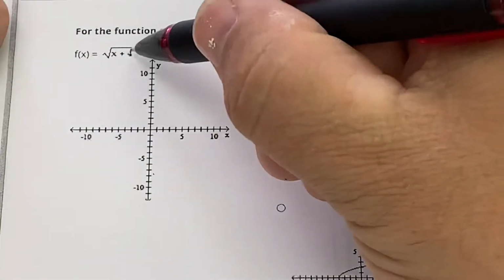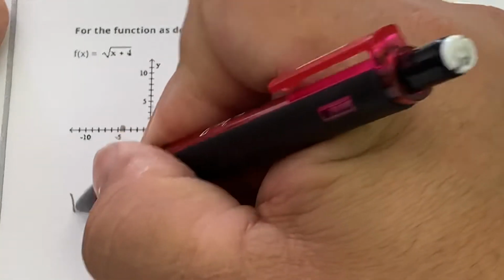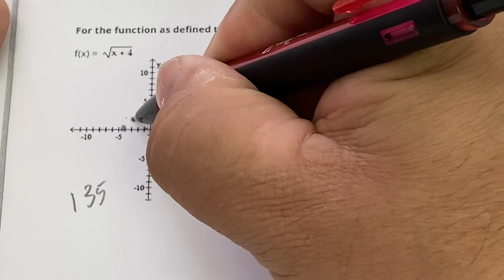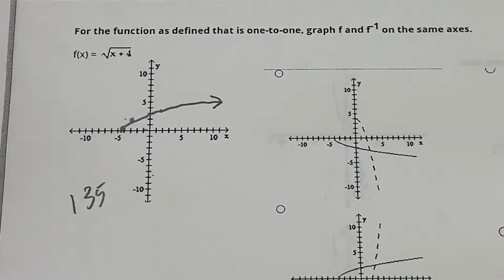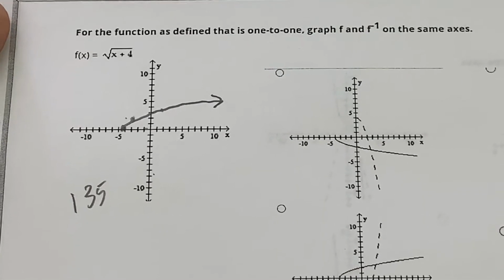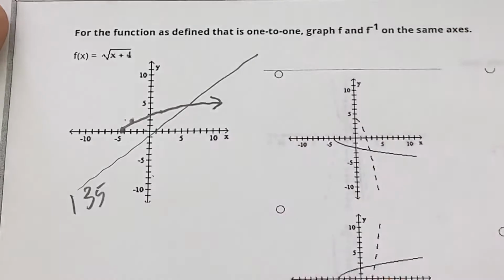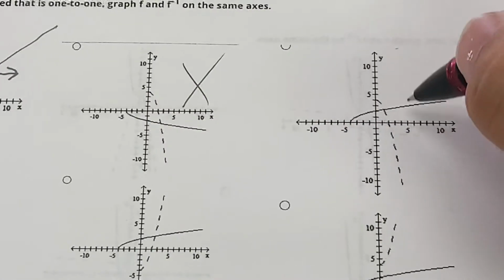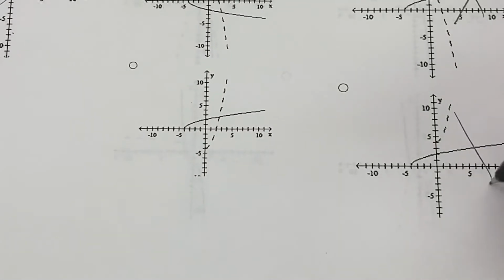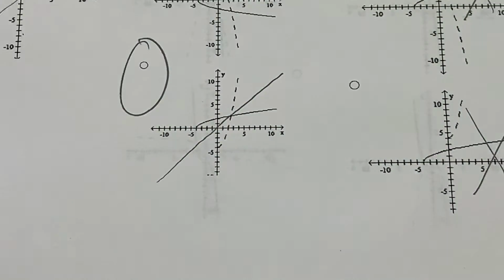All right, the graph of the square root of x plus 4, it just goes left 4, and then we use our 1, 3, 5. And it goes up 1 over 1, up 1 over 3, so it's going to look like this. So the original graph looks like that. The other graph has to be a reflection over the line y equals x. So notice, this one's a reflection over y equals negative x. It's not that one. This one is not a reflection at all. This one is not a reflection at all. And this one's a reflection over the line y equals x. So it's that choice.